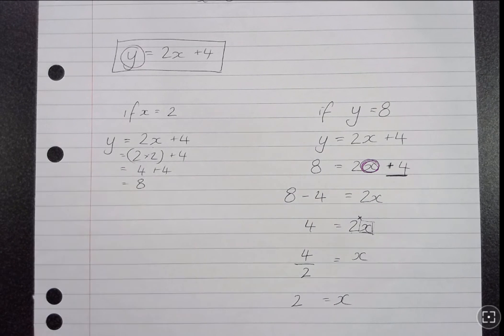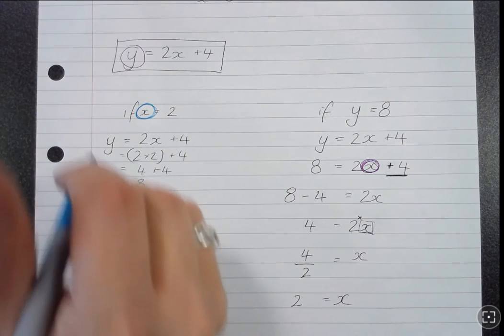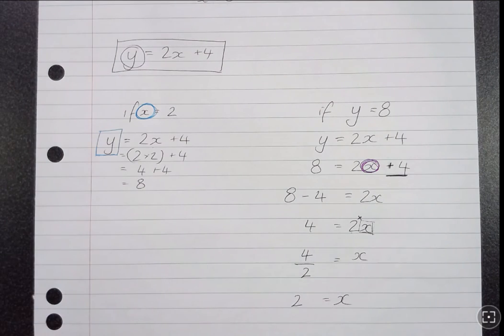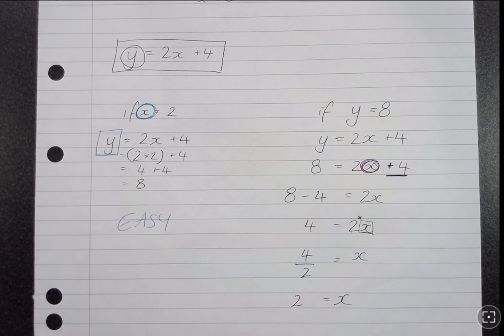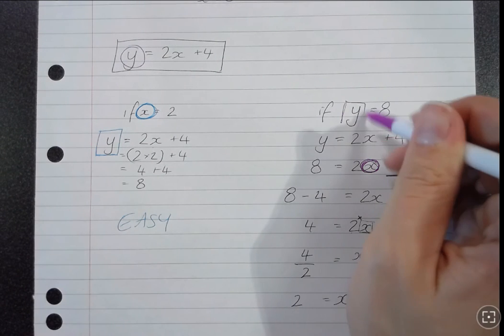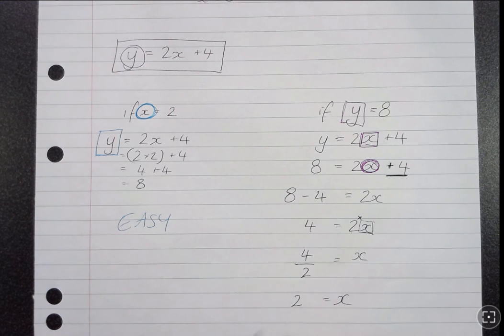So there's 2 different things you need to do if we're substituting. If I give you an x value and ask you to find y, nice and easy. I want you to remember that. But if I give you a y value and ask you to find x, that's an extra few steps, okay?